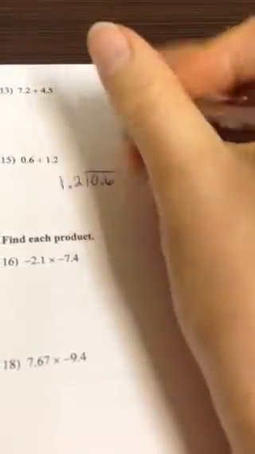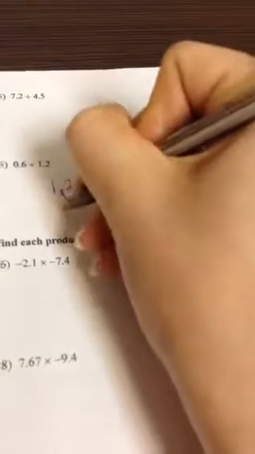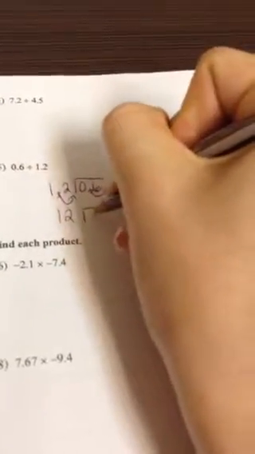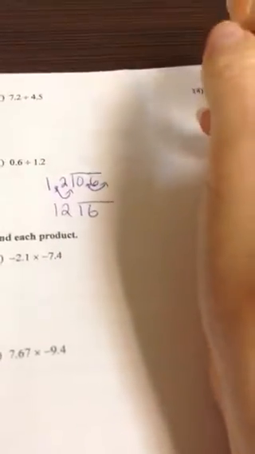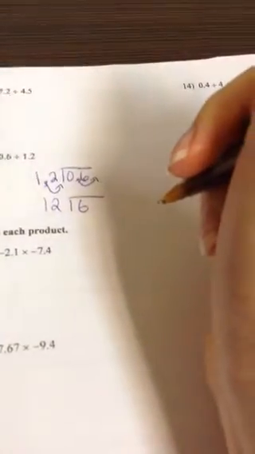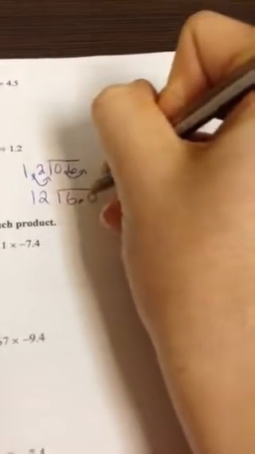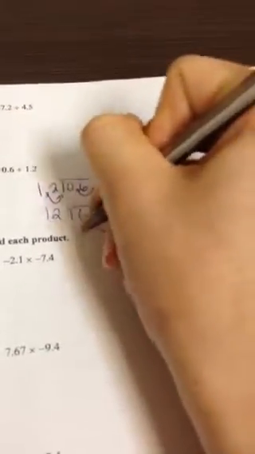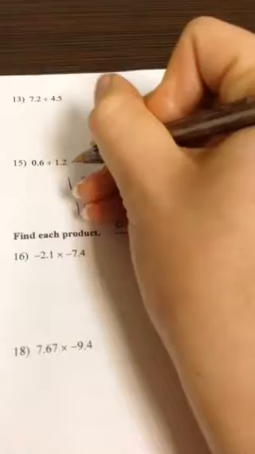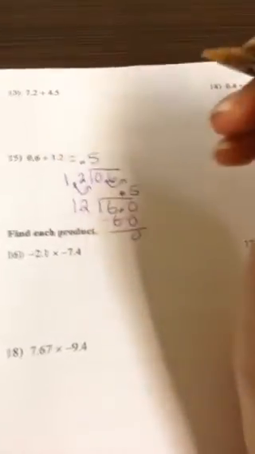So if there's a decimal in the divisor, I move it once, and I get 12 and 6. 12 doesn't go into 6, so I add a decimal and a 0. I move the decimal up. 12 goes into 60 5 times. 12 times 5 is 60. Subtracting gets 0. So this would equal 5/10.